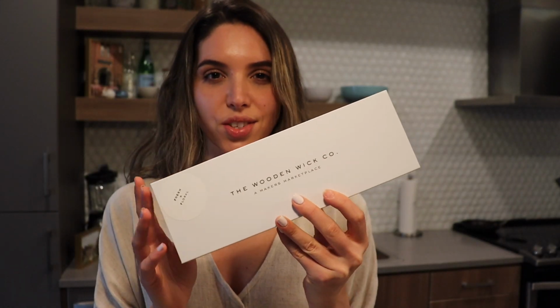Things you'll need to make candles, I'll link them all below, but you're gonna need candle wax, wicks, wick holders, fragrance oils or essential oils, a thermometer, candle jars, and a scale. So let's just start making some candles and then we'll get into the Q&A.